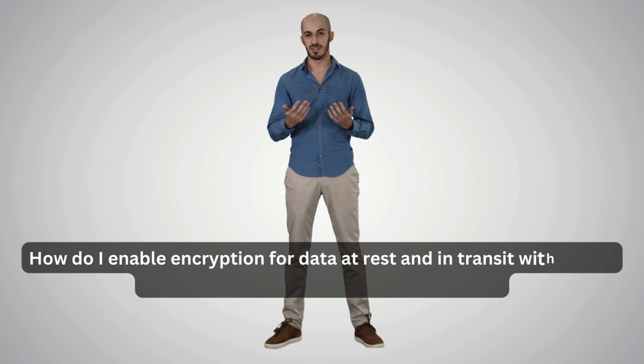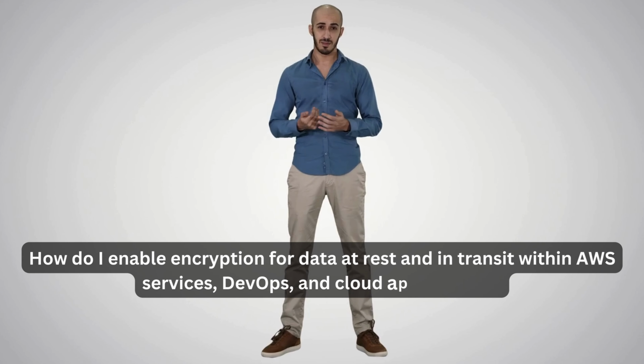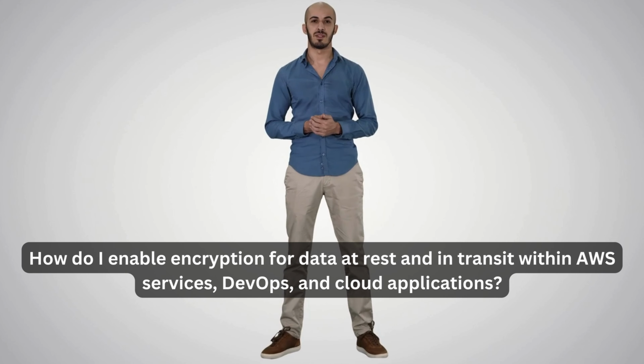How do I enable encryption for data at rest and in transit within AWS services, DevOps, and cloud applications?